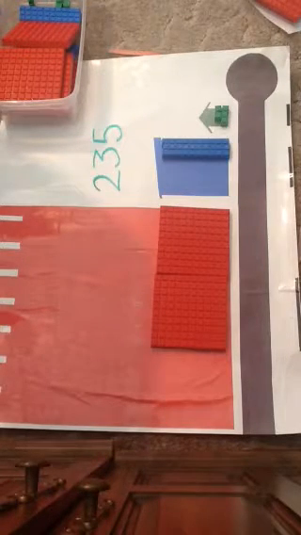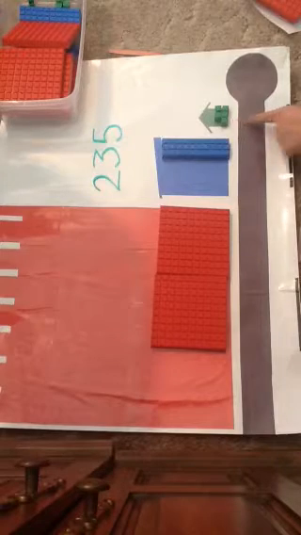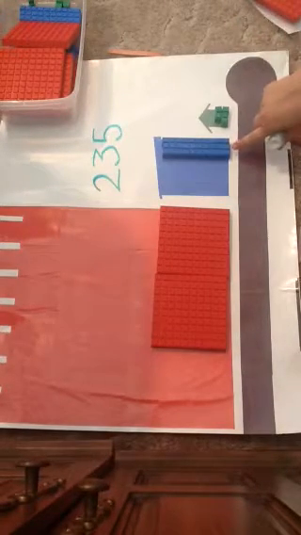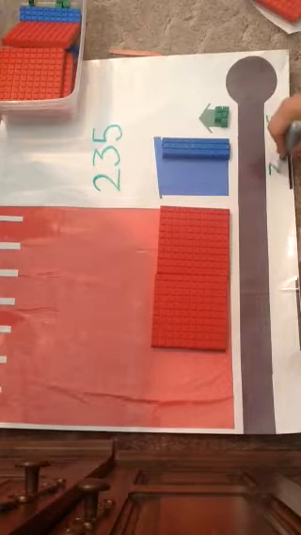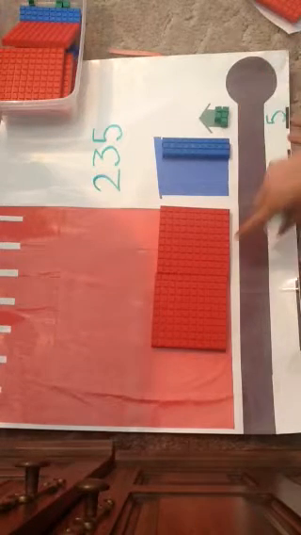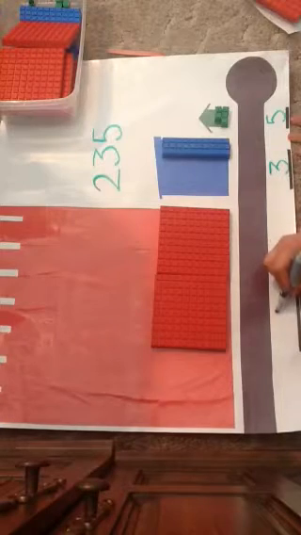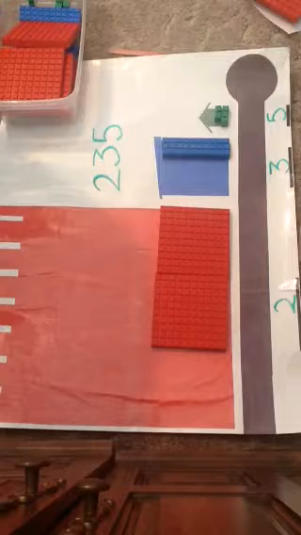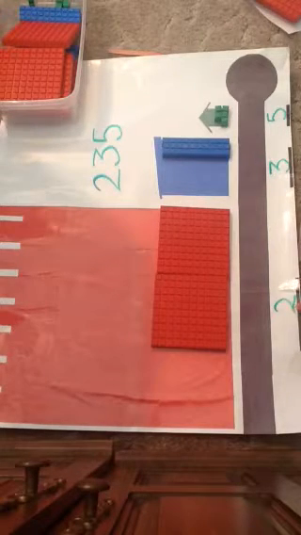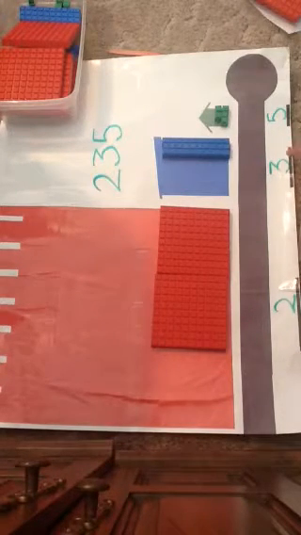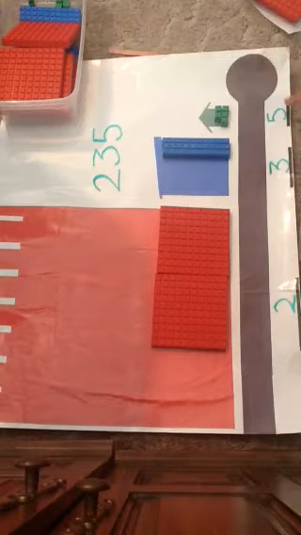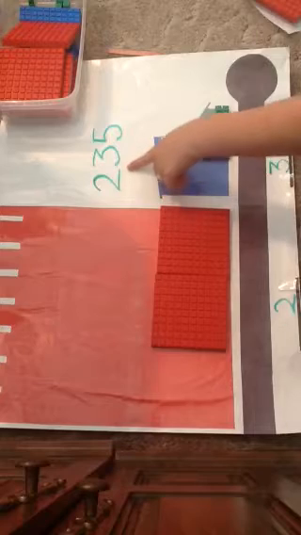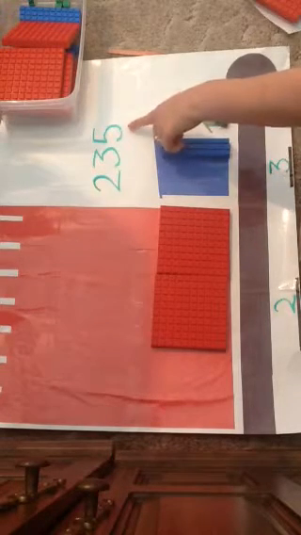Let's write it down together. How many units? 5. How many tens? 3. How many hundreds? 2. Now let's say it. 2 hundreds, 3 tens, 5 units. 235.